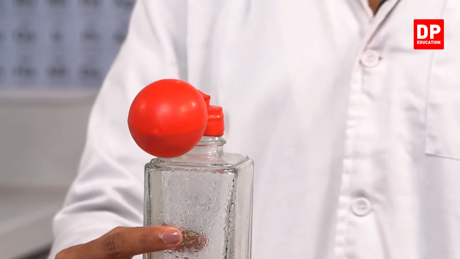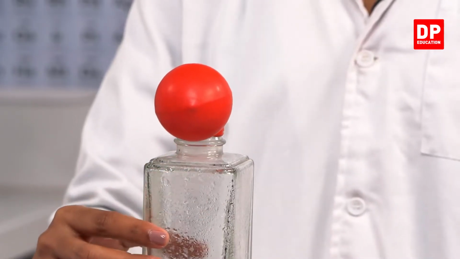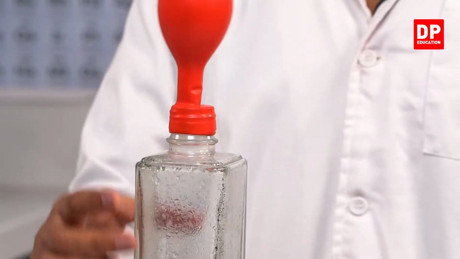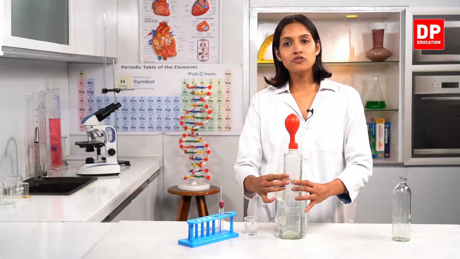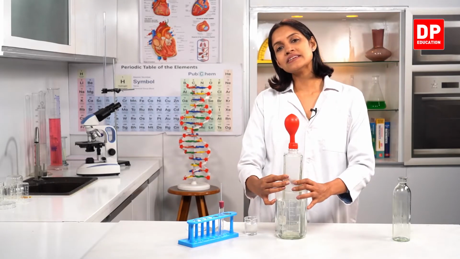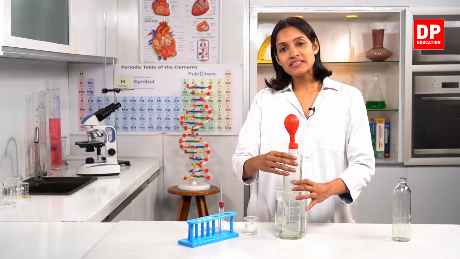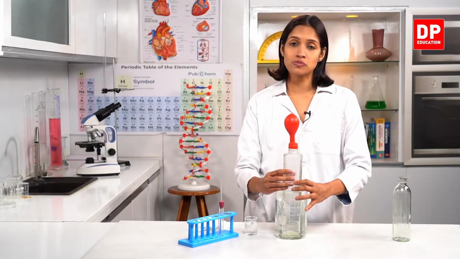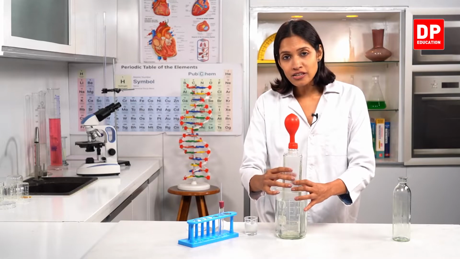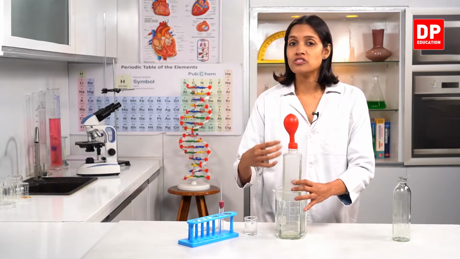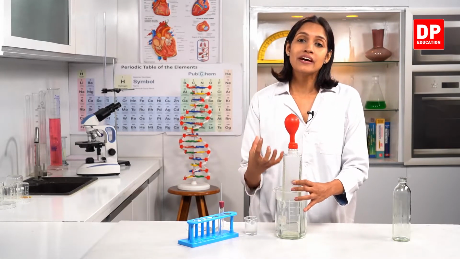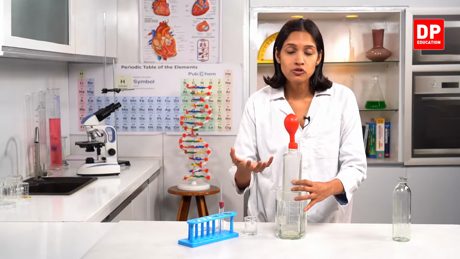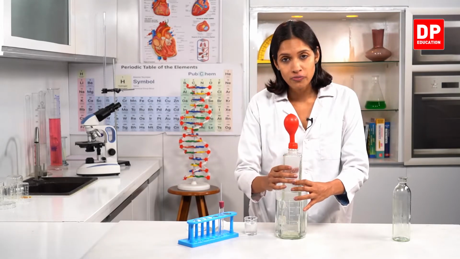Right, children? Right. The balloon slowly inflates. What is the reason, children? When I immerse this empty bottle, empty means already air is filled inside this bottle. So the air inside the bottle expands, which means the volume increases. When the volume of the air increases, it doesn't have anywhere else to go other than going out of the mouth of the bottle. Right?